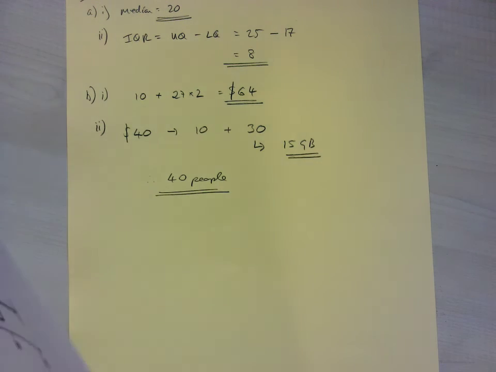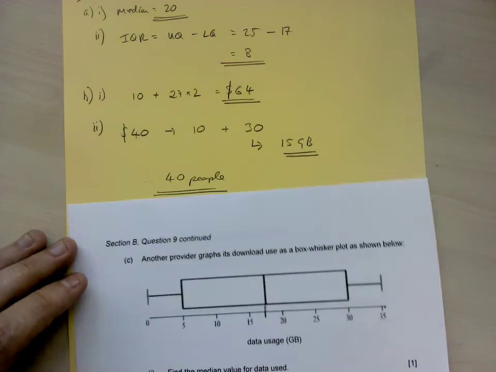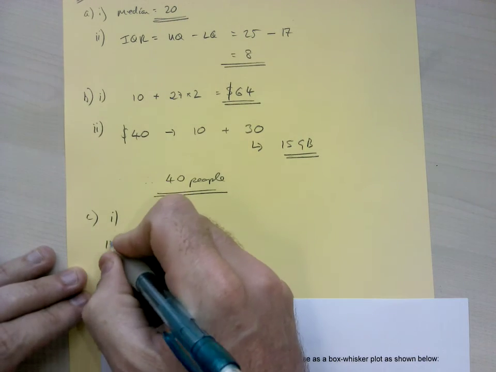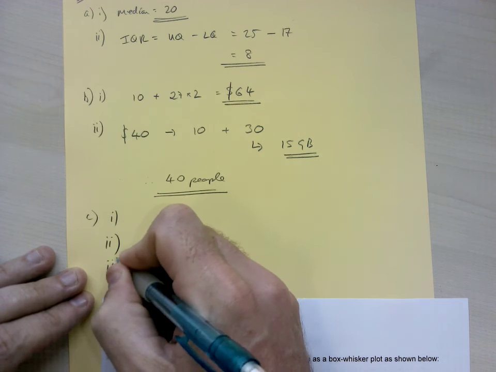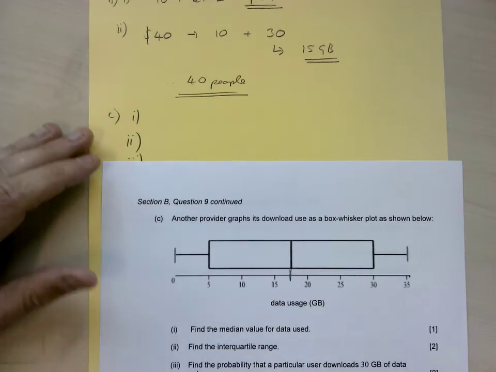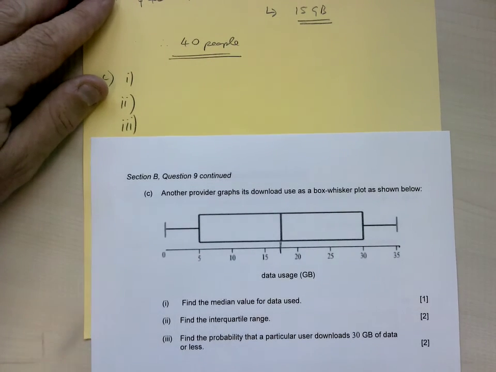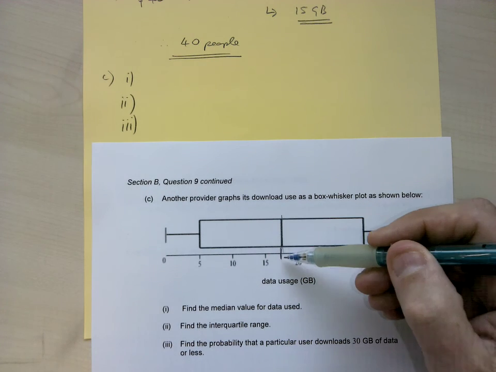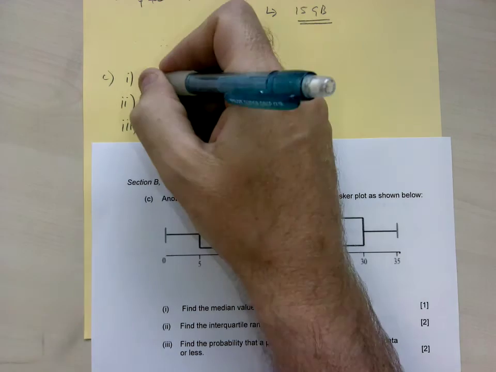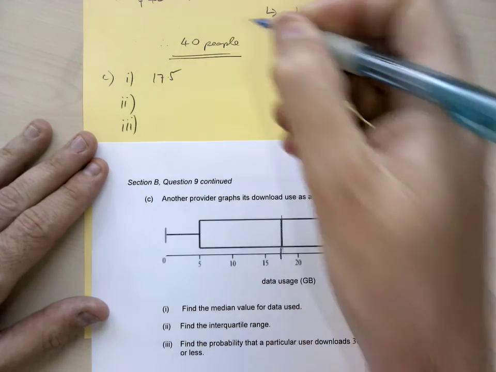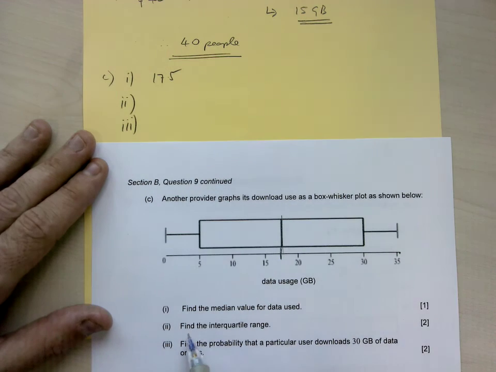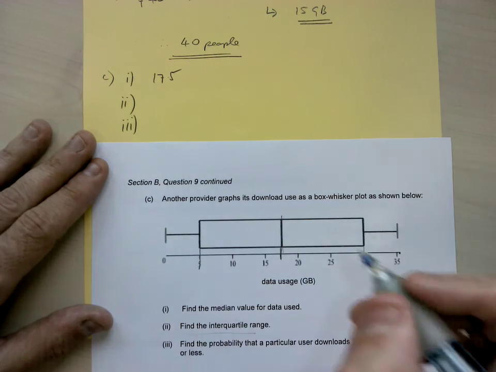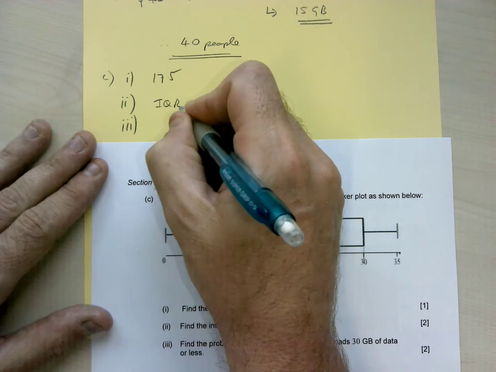Let's go on to part C. C, 3 answers, 1, 2, and 3. Let's get these down. First question, the median value. I know the median on these is represented by the middle bar, so I can see that's 17.5 is the median.